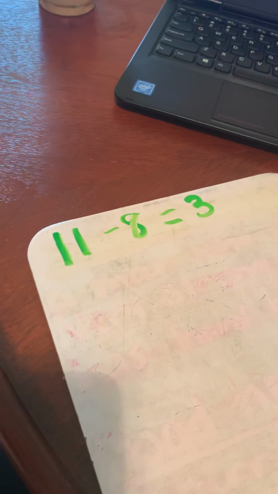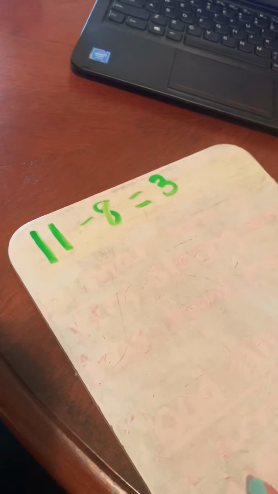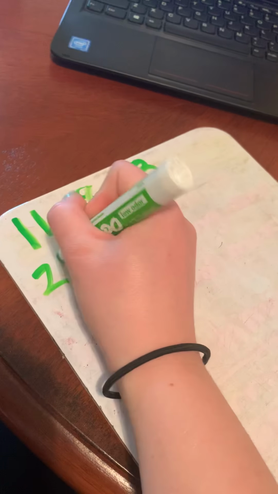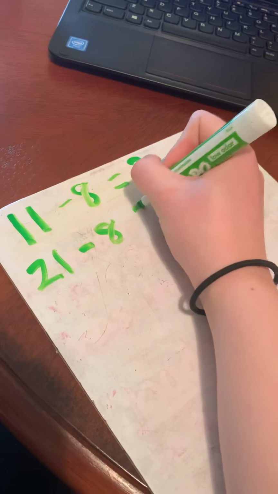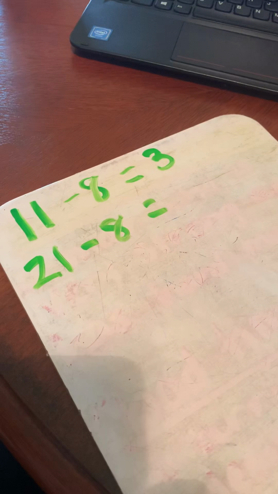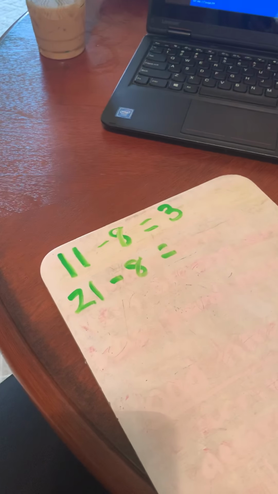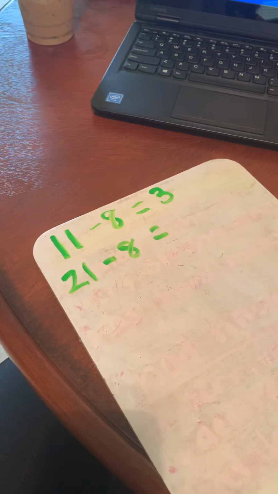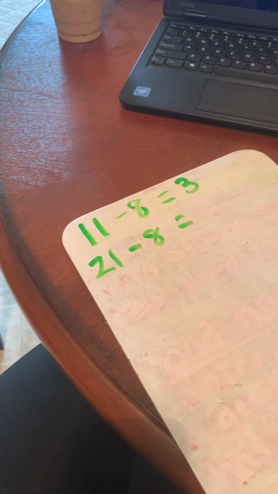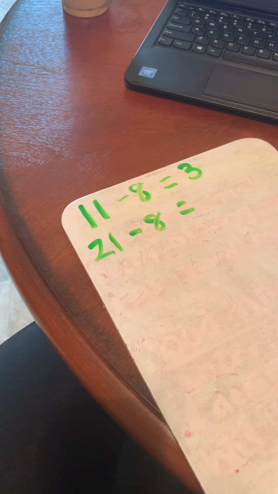Okay, so now, how can 11 minus 8 help us solve 21 minus 8? Go ahead and tell me. Tell the screen. Or tell me. You're telling me. How can 11 minus 8 help us solve 21 minus 8.